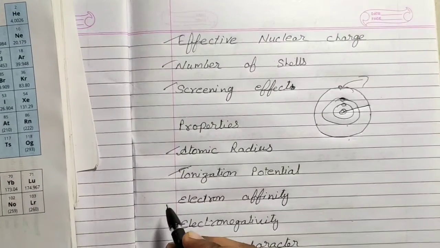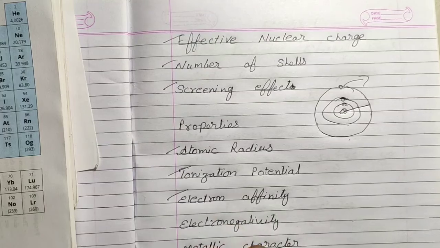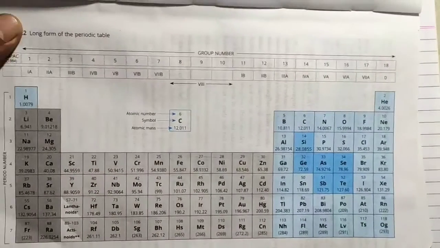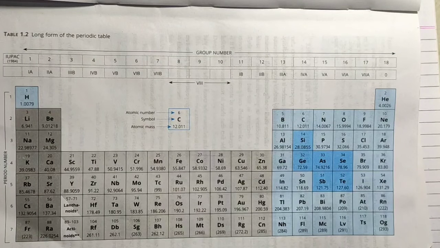Then comes the third property, the electron affinity. Electron affinity is the property of an element to accept an electron. The energy released when an atom accepts an electron and becomes a negatively charged ion is called electron affinity.